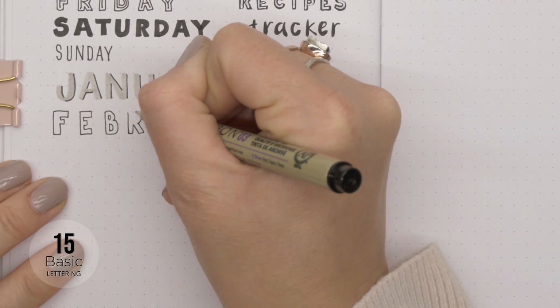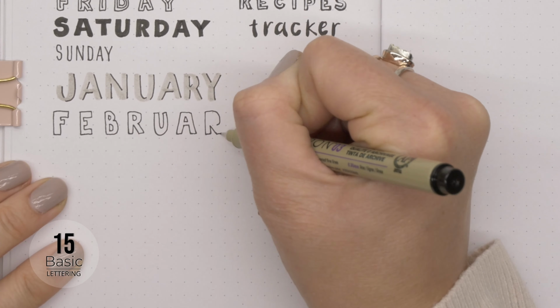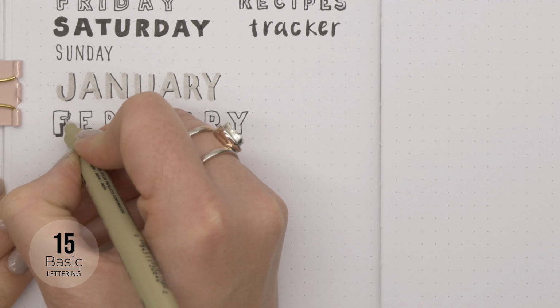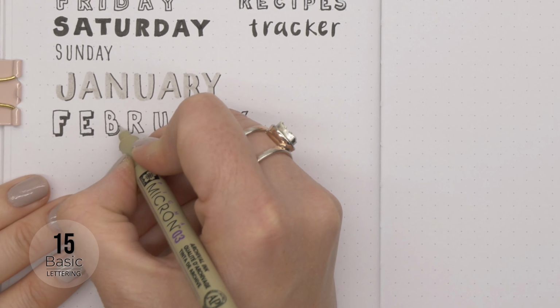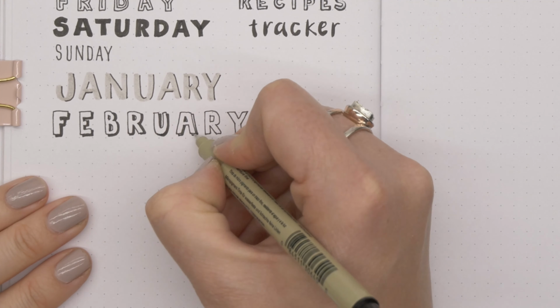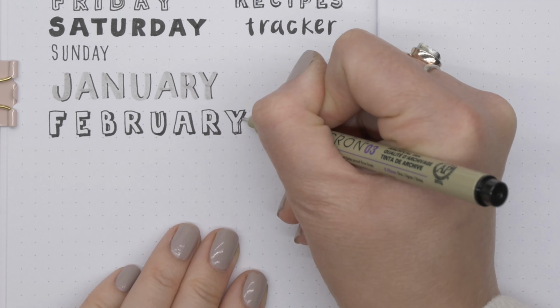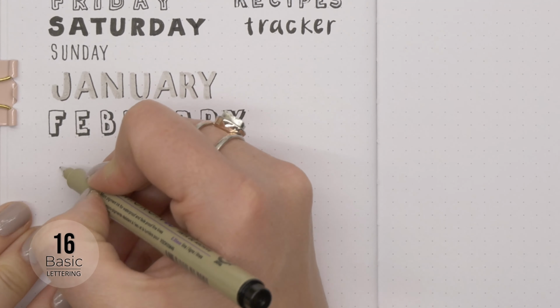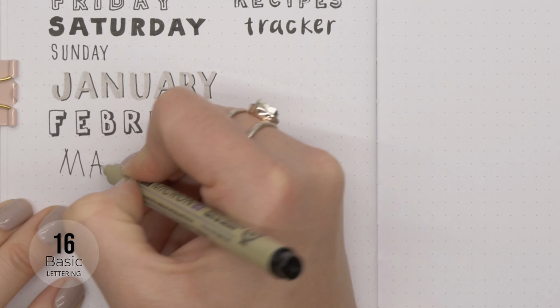And this next one is doing an open block letter and then putting a drop shadow on it by doing the same letter just slightly off to the right and down a little bit. And that gives you that effect that it's stood off from the paper. This font is a very basic scratchy font.